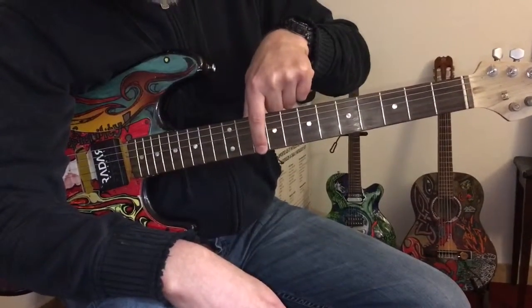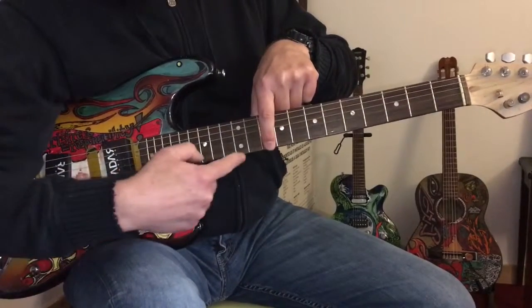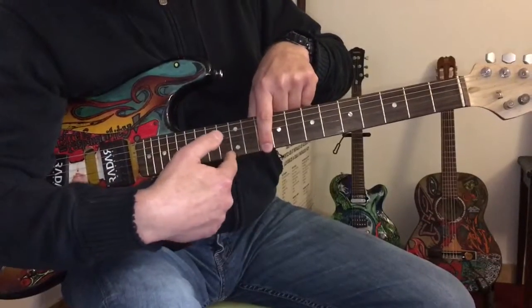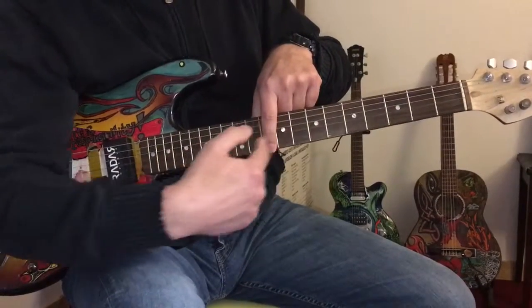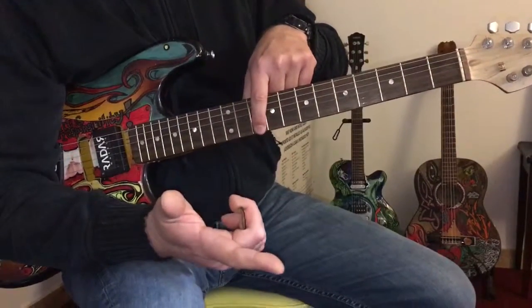Right. And that'll take us to the high D, which makes sense because this is the E string. This is your double dot. This is your octave marker. We know that D is a whole step below E, so it becomes not rocket science.